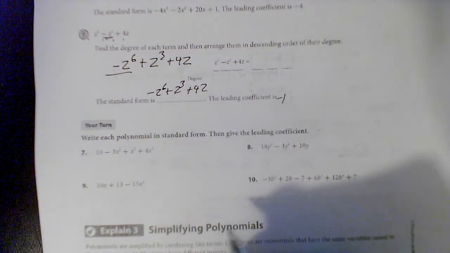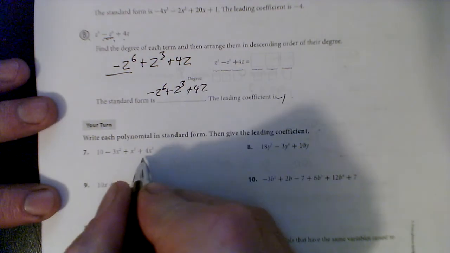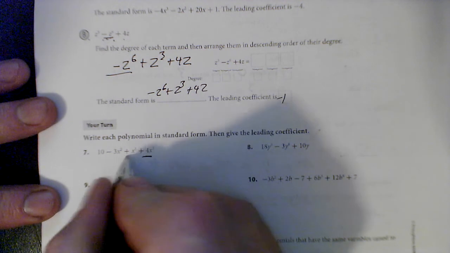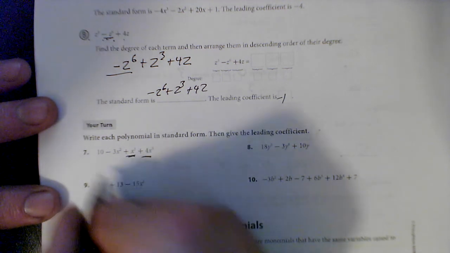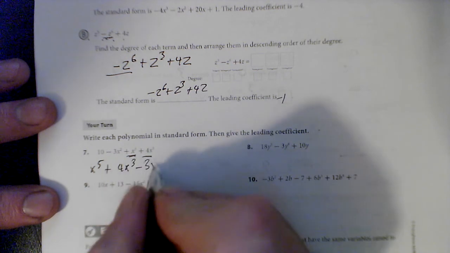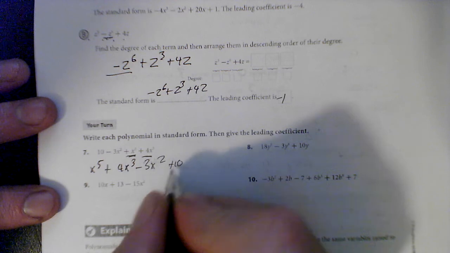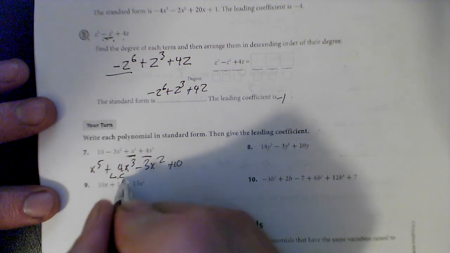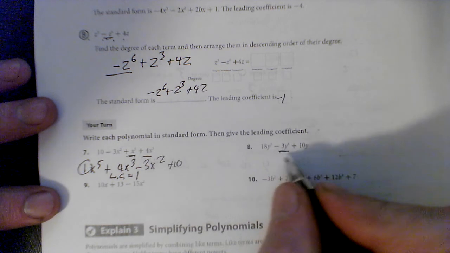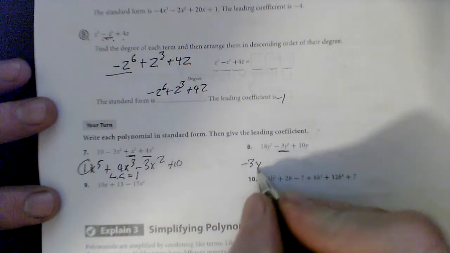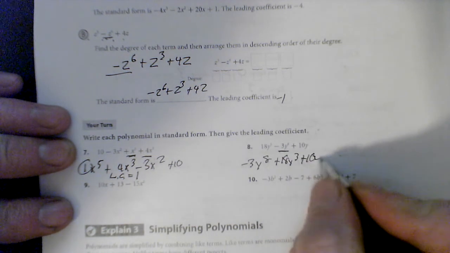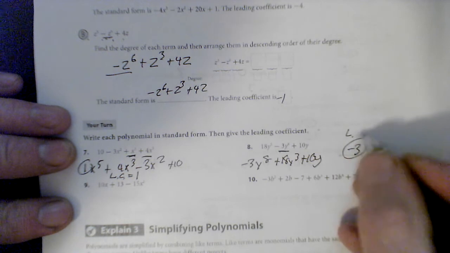So here we go. We're going to write these. Alright, there's 4 terms. That looks like the highest exponent. Is it? That's a 5. Alright. So that's x to the 5th plus 4x cubed minus 3x squared plus 10. The leading coefficient, I'm just going to put LC equals 1. It's the number out here. Alright, so that looks like an 8th power. That goes first. Negative 3y to the 8th plus 18y cubed plus 10y. And negative 3 is my leading coefficient.